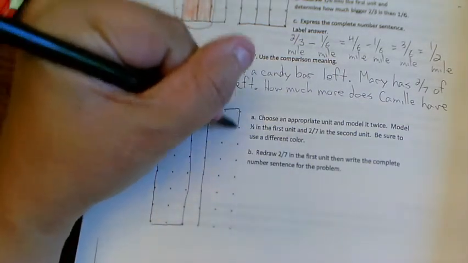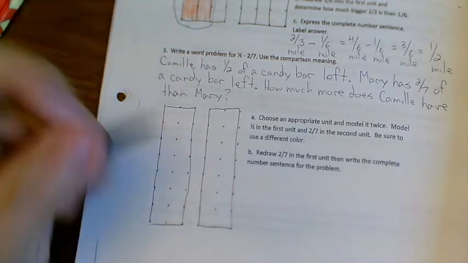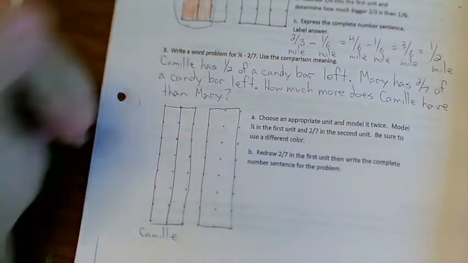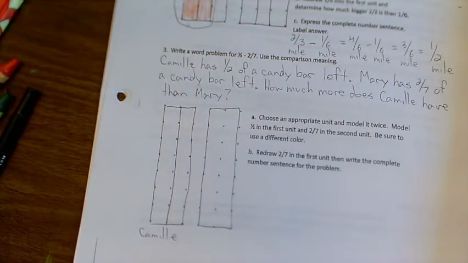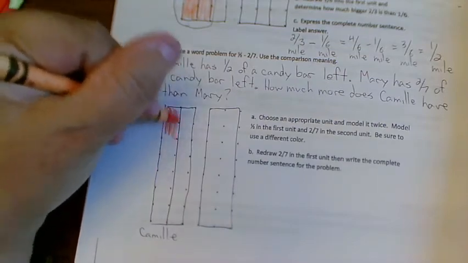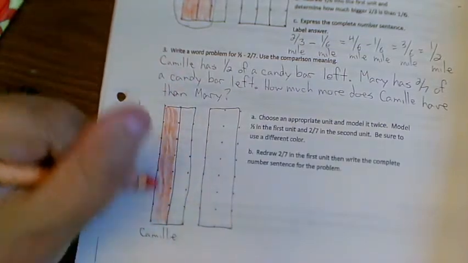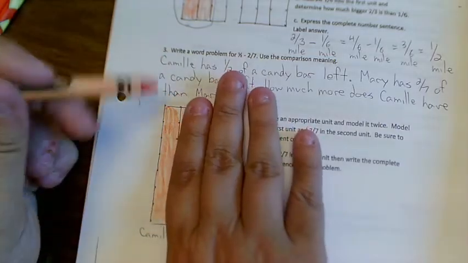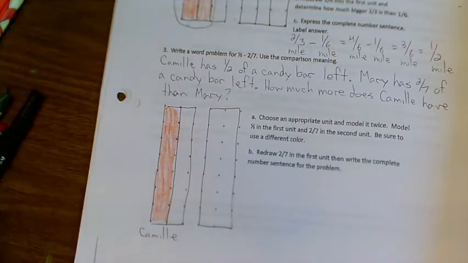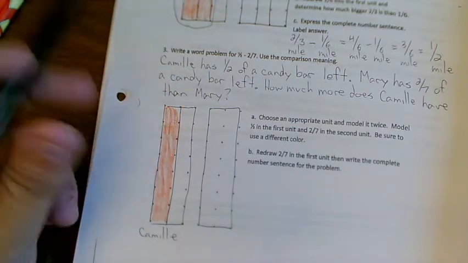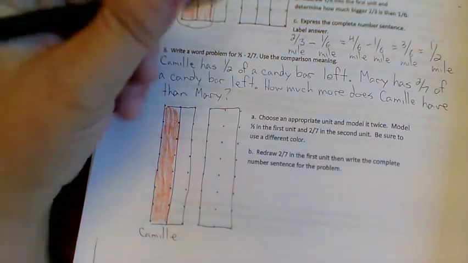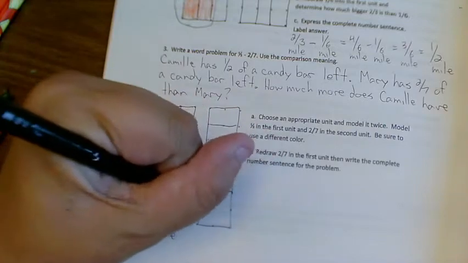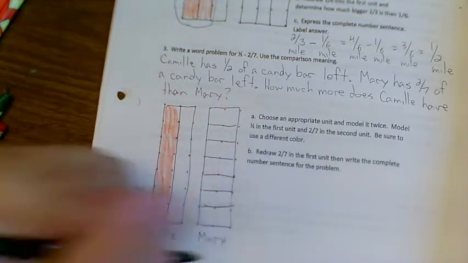So if we do 2 of these, let's see, first one is Camille. So cut her candy bar in half. So something like this. So wouldn't it be weird if you actually had a candy bar like this and then you just ate like this half of it instead of like eating it downward like that? Maybe if it was like a Kit Kat or something. This is Kit Kat style candy bars. Then what about 7ths for Mary? So Mary is 2/7.